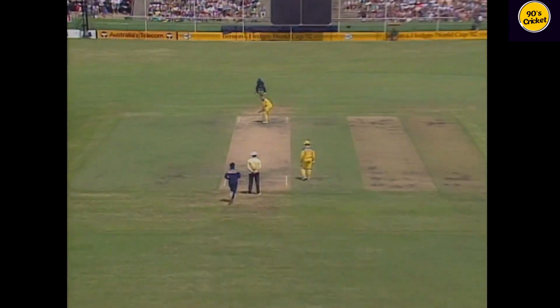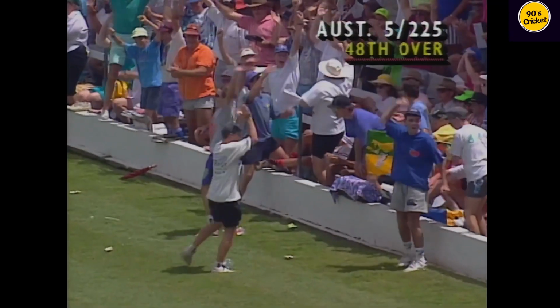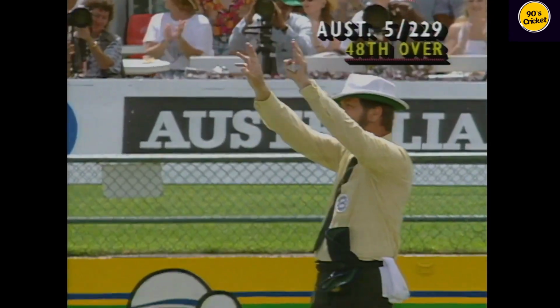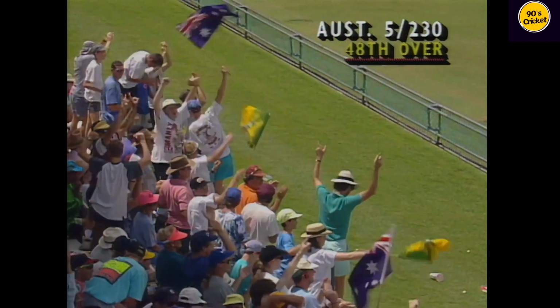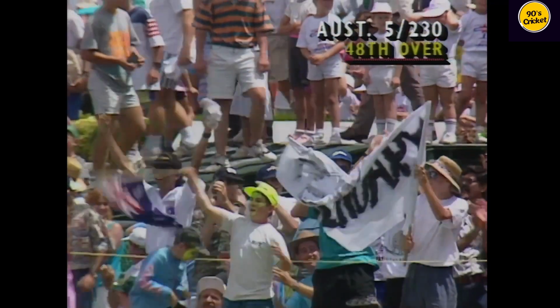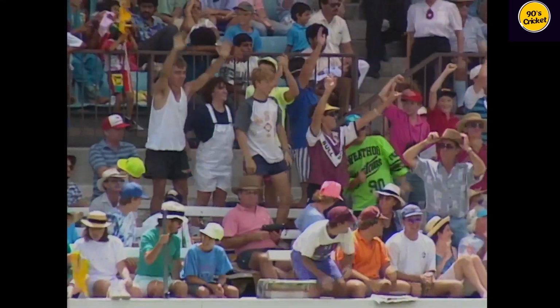Get it over the side screen for 6, I say. Oh, it's going, you beauty! Onto the dog track for 6. Slot right into that mid-wicket area. Beautiful shot from Dean Jones.